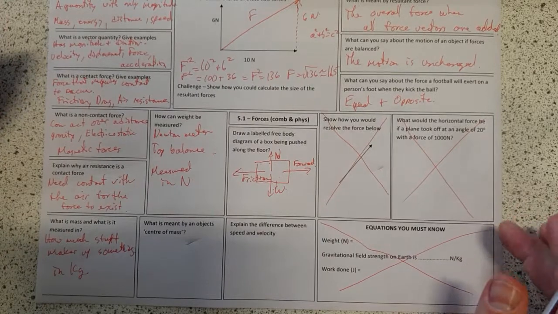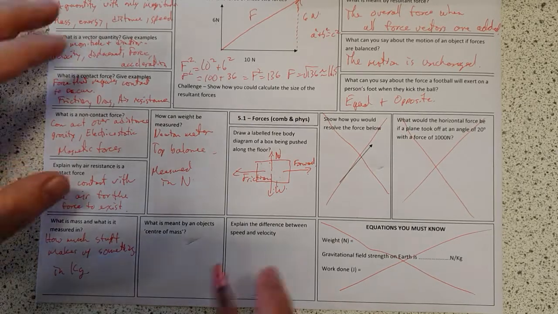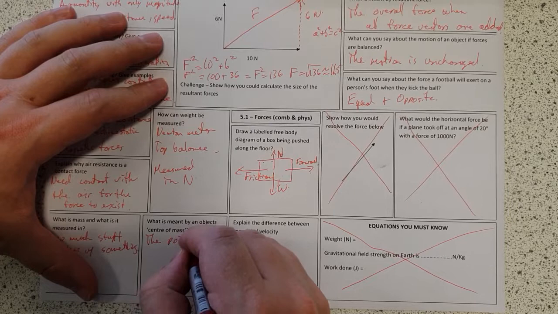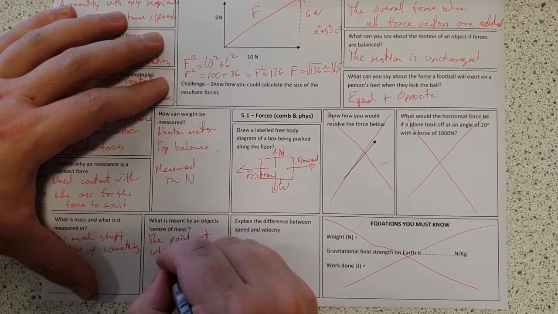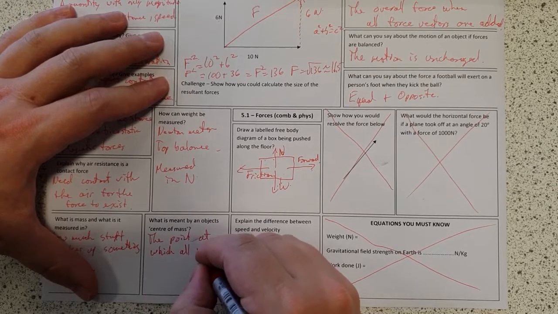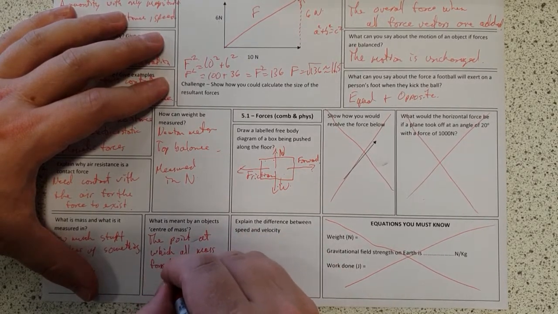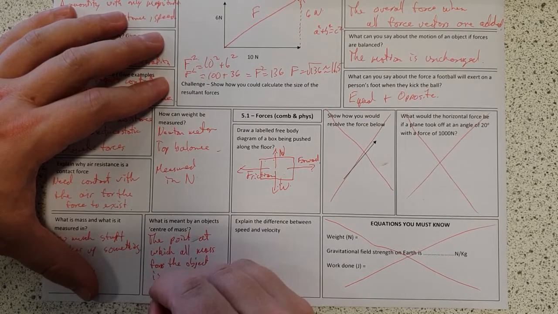What is meant by an object's center of mass? Well, the center of mass is the point at which all mass for the object is concentrated.